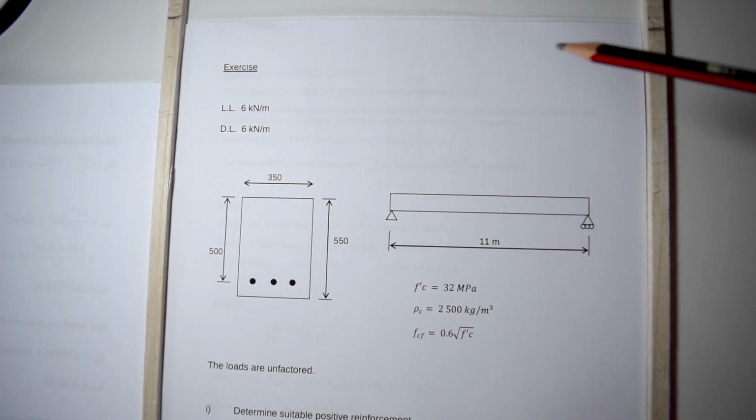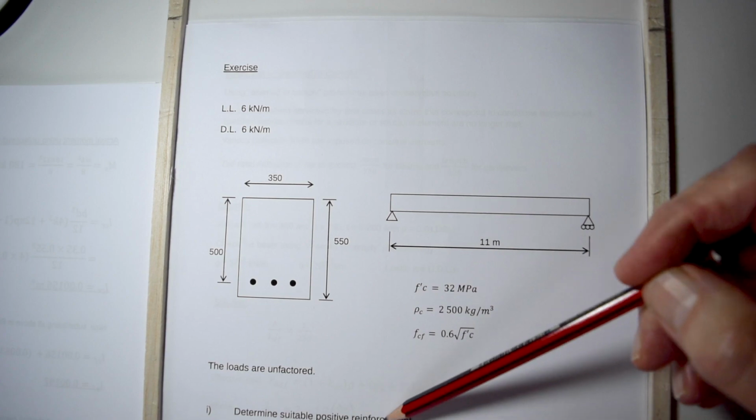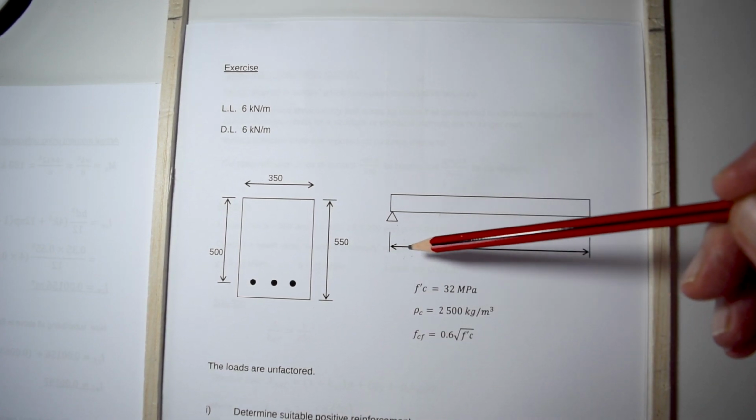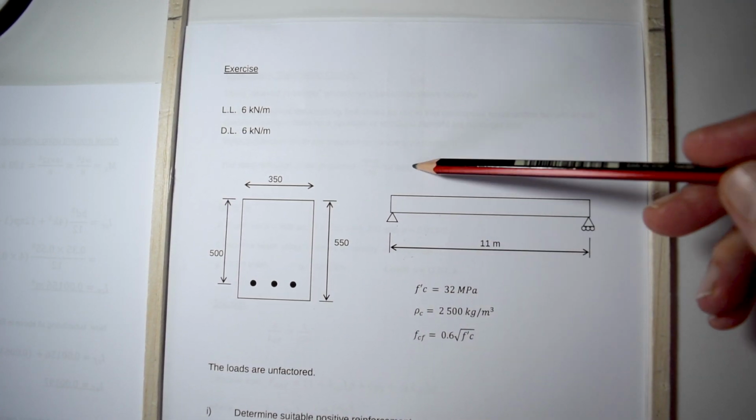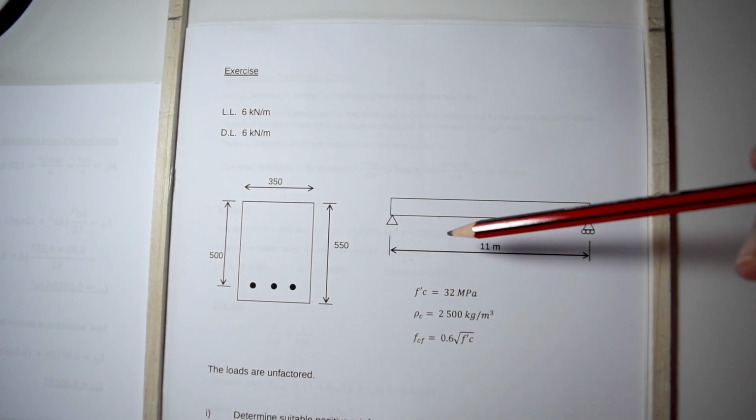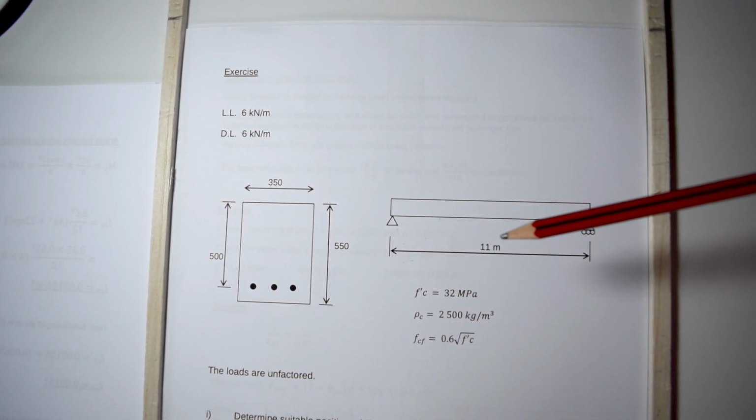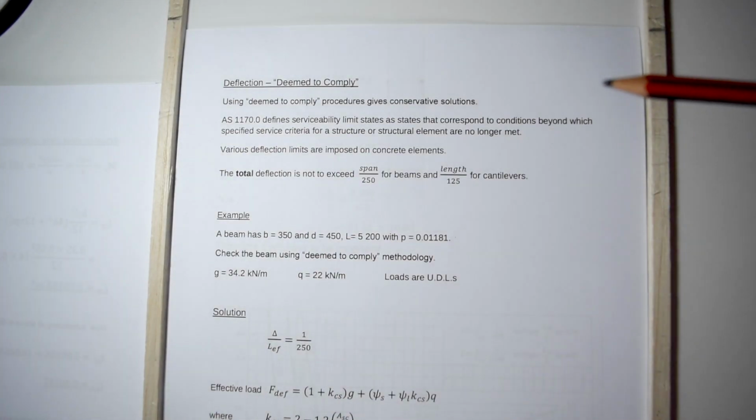Right, so I've included this exercise here, which I will be doing in the tutorial. So I'll just put that aside for a moment. This is the problem we're going to do in the tutorial. I've reproduced it on the tutorial sheets.